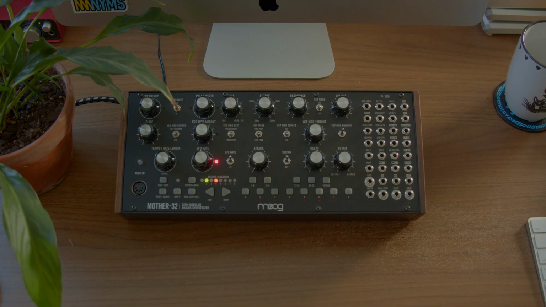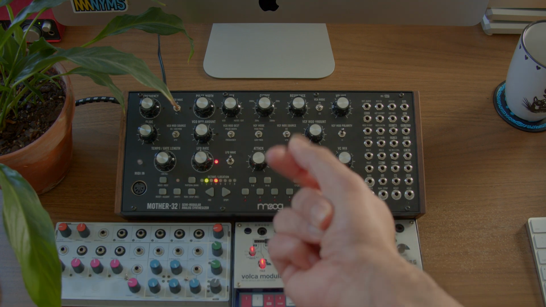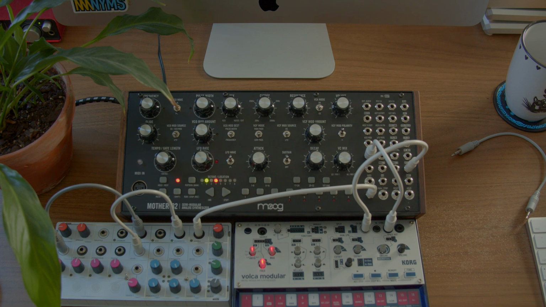Speaking of DAW-less, Mother-32 has a ton more options when it comes to connecting it to other devices. It's got 32 patch points, which allow you to rewire the synth any which way you want. You can connect other synths to these points to do even more crazy stuff. There are so many things that you can do with the patch bay that I made an entire video on it that I hope you check out after this one. I'll leave the link in the description below.